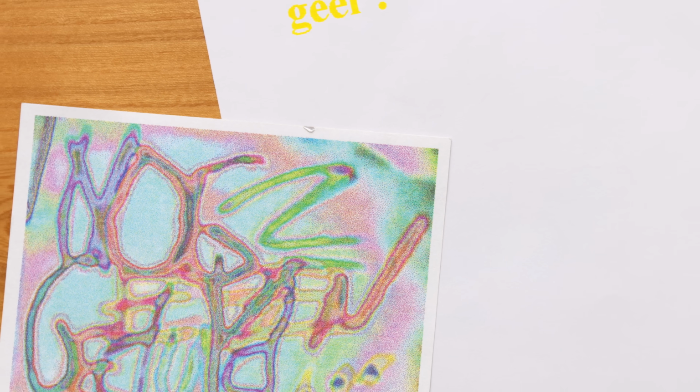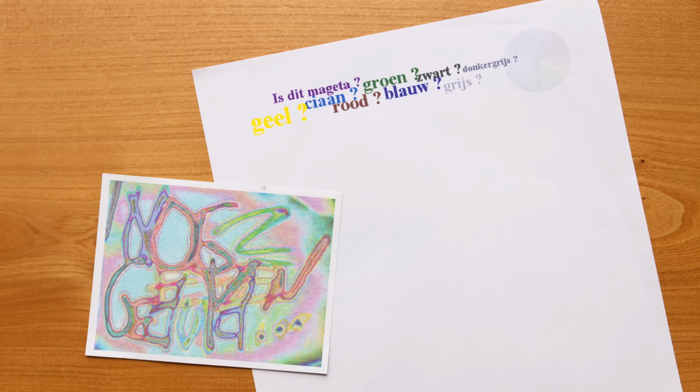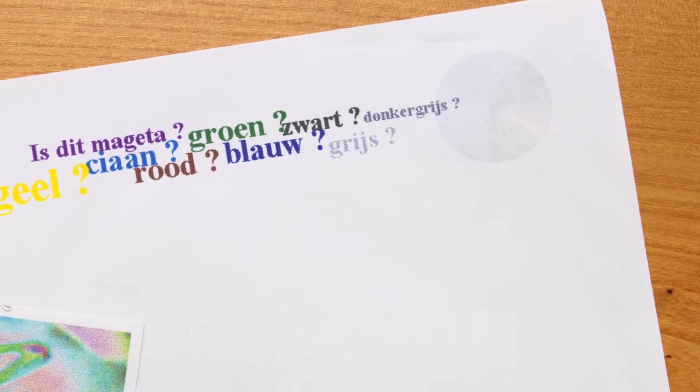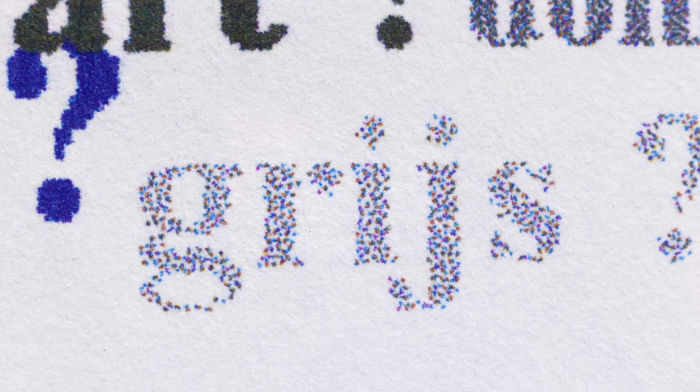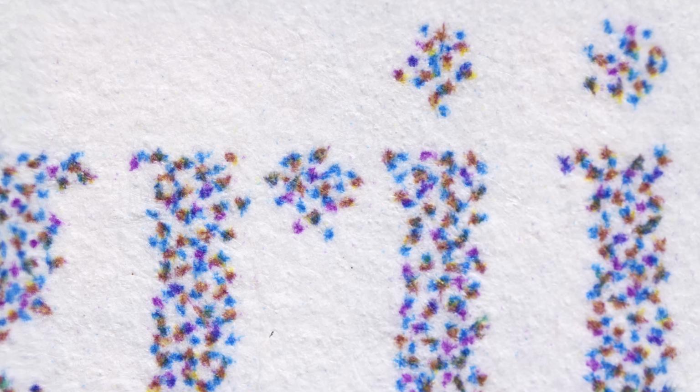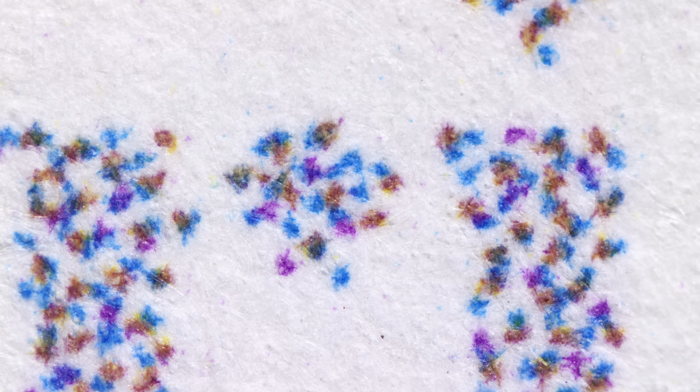It might be a bit difficult to guess what this is, because it's a little artwork that I made around the same time. One time we had a faulty inkjet cartridge. I made a test print and it looked like magenta was more like purple.